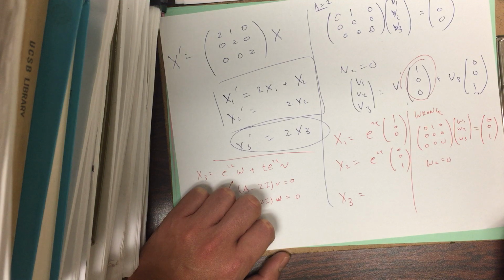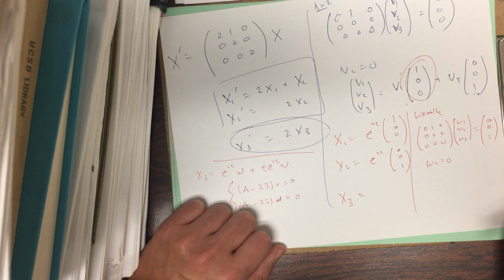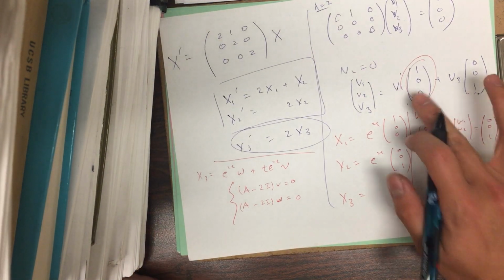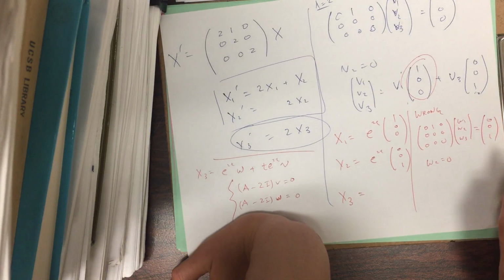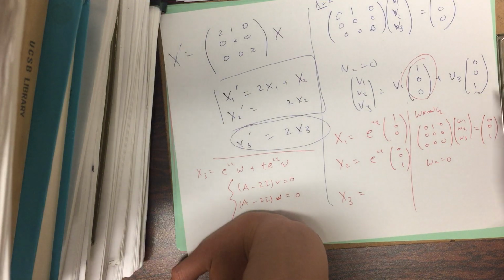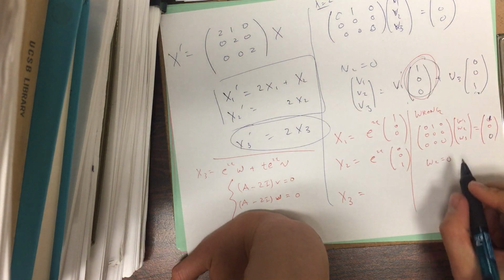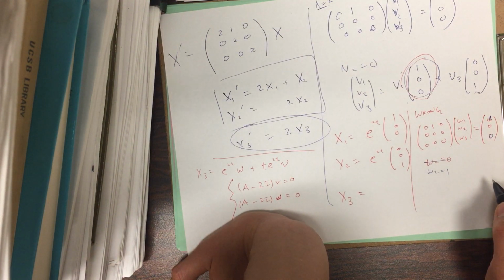So then you end up with the same two eigenvectors, and so those aren't linearly independent. That's bad. But if you instead make this 0 and make this 1, so you pick this one, then you get w2 equals 1 and everything else is free.